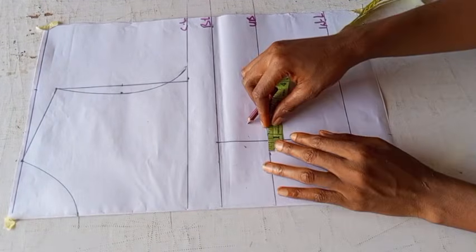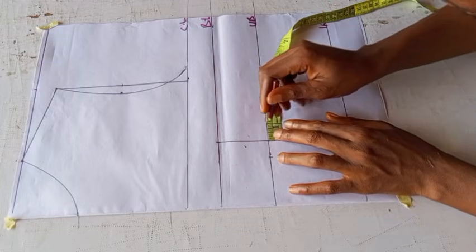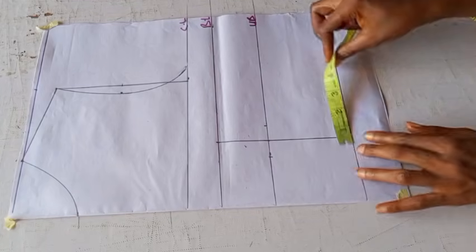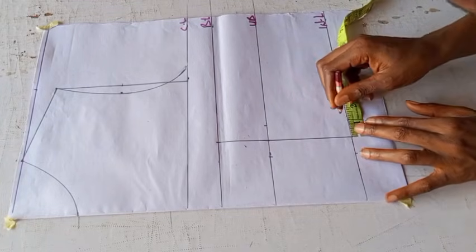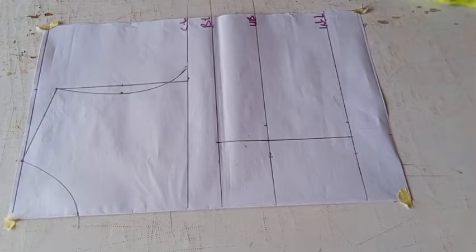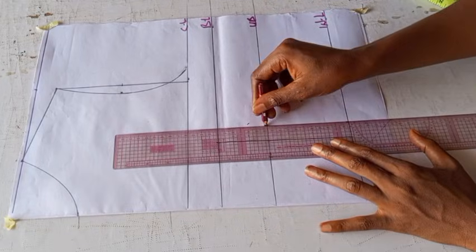I'm going to come to the under bust line here. I'm going to mark 0.7 on both sides. This is not up to 1 inch. If you're a plus size person, you can use 1.5 inches. I'll do the same thing on the waistline. I'm going to mark 0.7 on both sides, and I'll connect the points together like so.